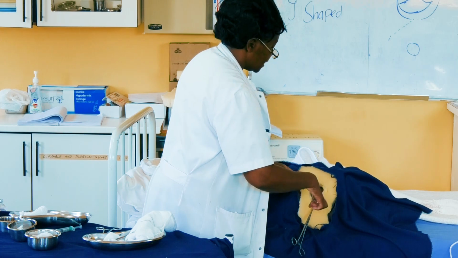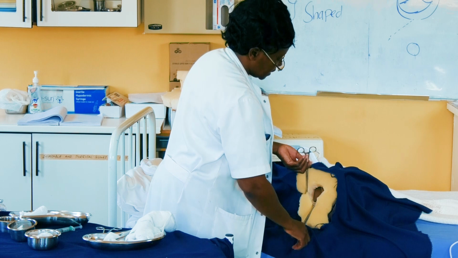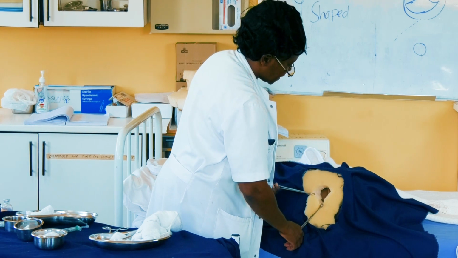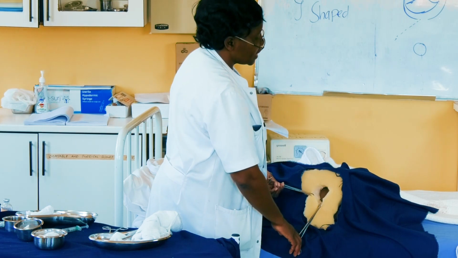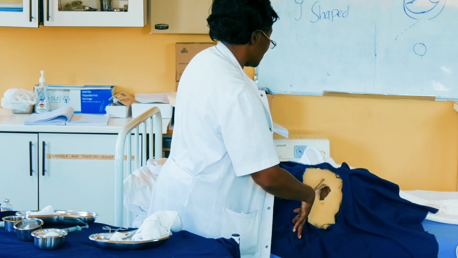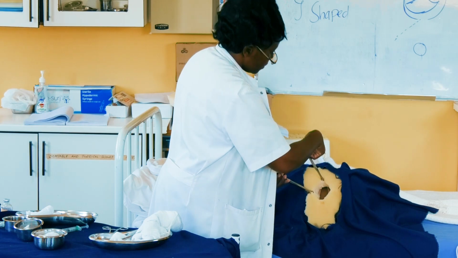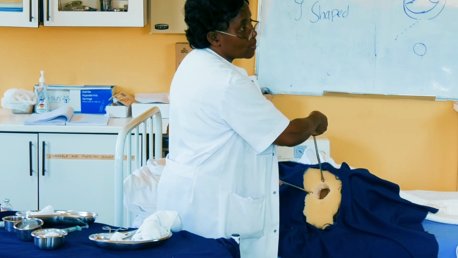After we've put it there at 6, we are going to get this one which was at 3 and place it now at 9. Then when we place it at 9, we assess this area. We start from inside, coming out, and confirm that there is no tear. And then we grasp this one at 6 and place it at 12. Then we examine this part between the 9 and the 12.